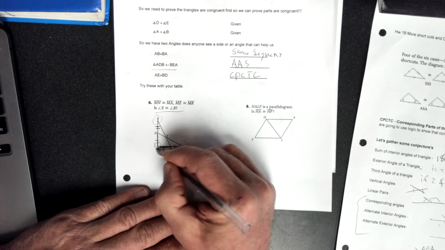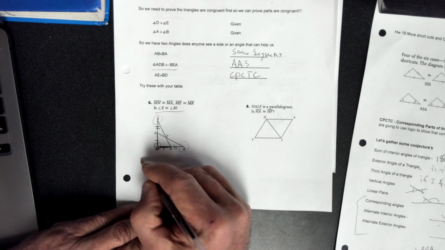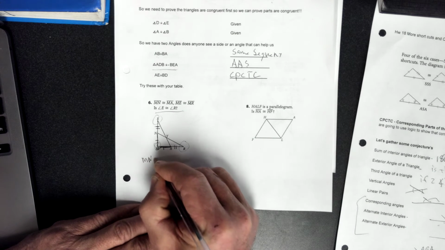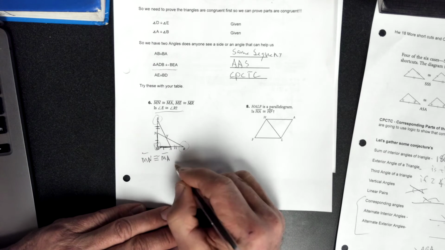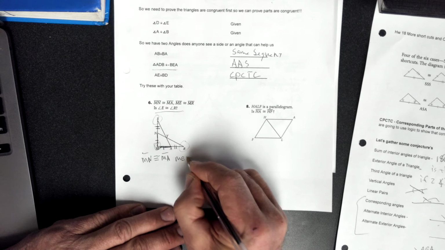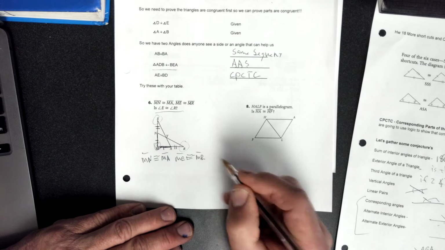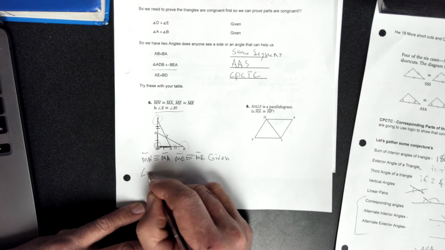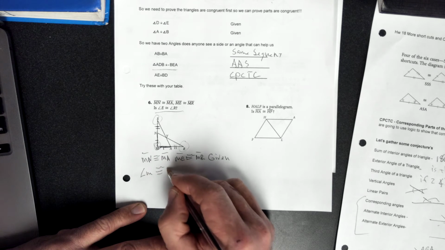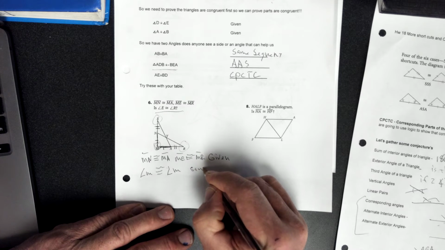Now, you'll notice that this angle is common to both. So first we'll say MN is congruent to MA, and ME is congruent to MR, and those are just given. Then we can say that angle M is congruent to angle M because it's the same angle.